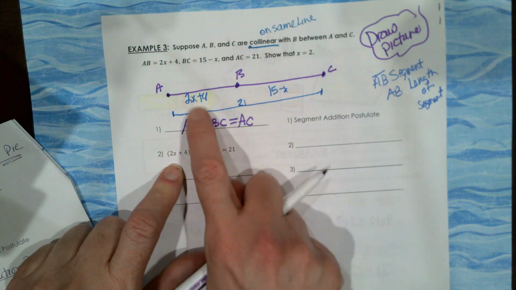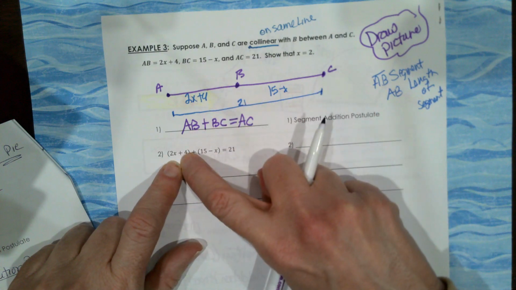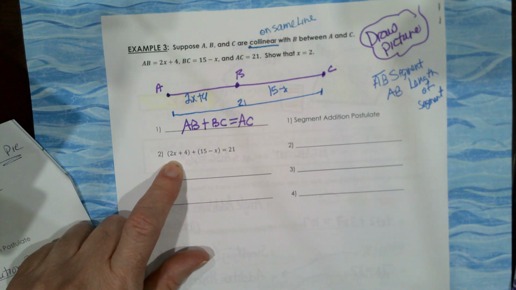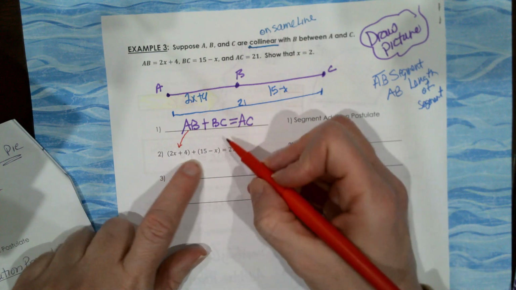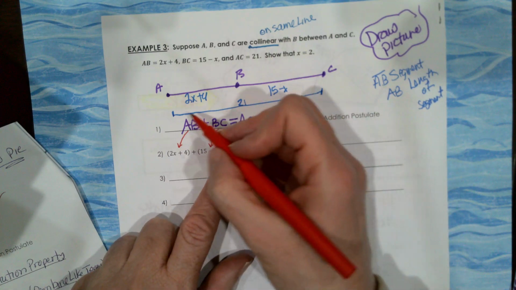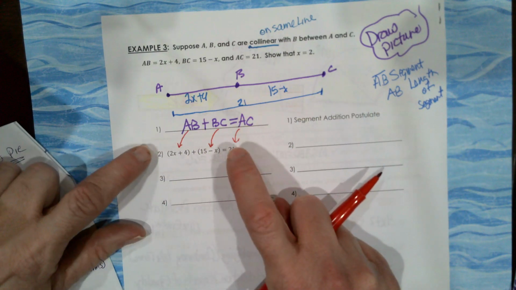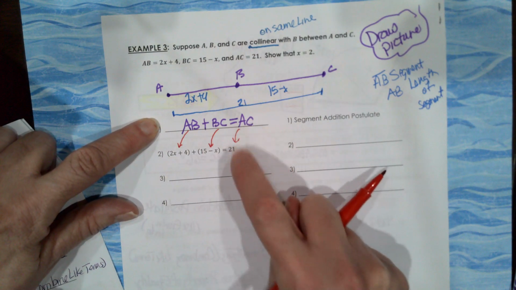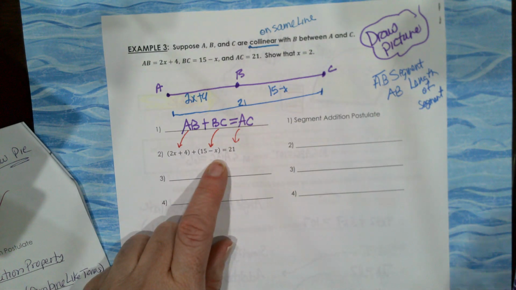Now we're going to actually put in the algebra expressions. So if AB is 2x plus 4, we can put the 2x plus 4 in place of the AB, right? That's what this is right here. BC is 15 minus x. We put that in there. And the length of AC is 21. So why is it we could put these in? And again, you're used to starting with this. You have to start with this, okay? You can't just jump in because we haven't proven that we can write this yet, okay? And that was actually the substitution property.